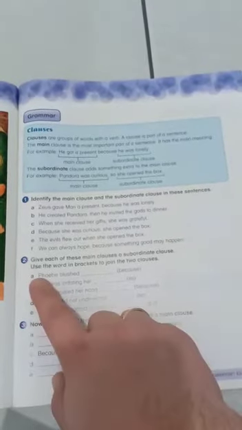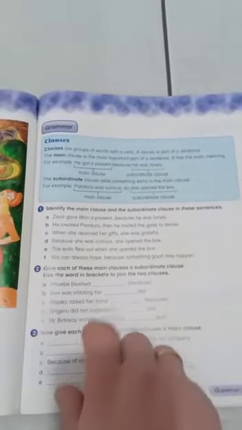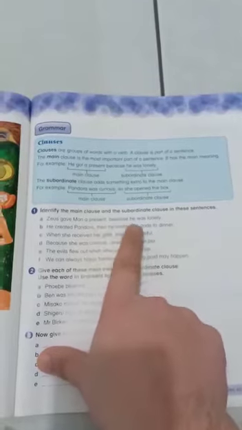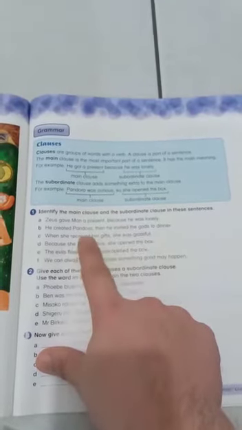So for this unit, I would like for you to do on page 69, exercise 1, all of them. Exercise 2, only A, D, and E. And for exercise 3, only B and C. So you have to fill in. Here you have to identify what the main clause and the subordinate clause is in the sentences.